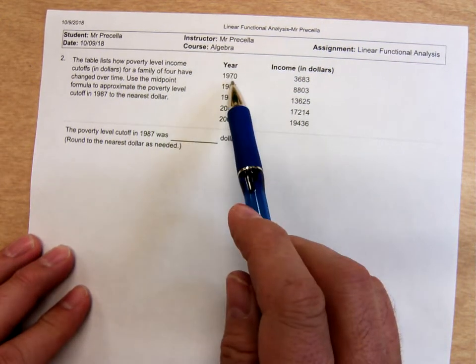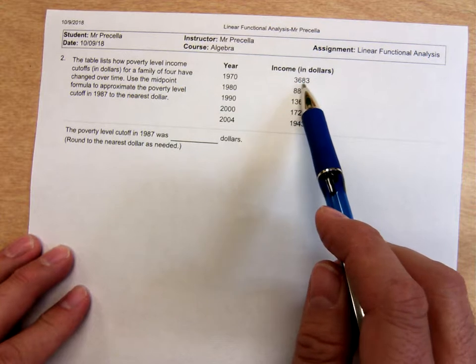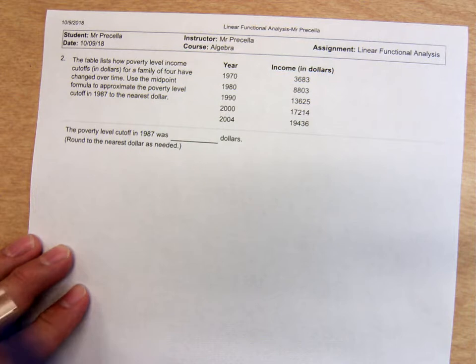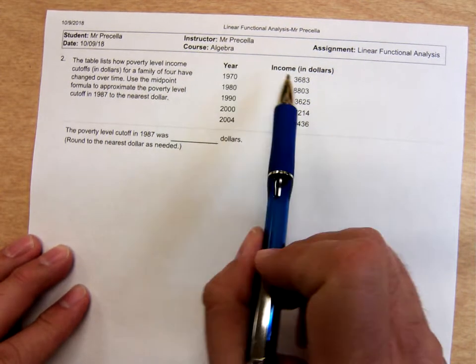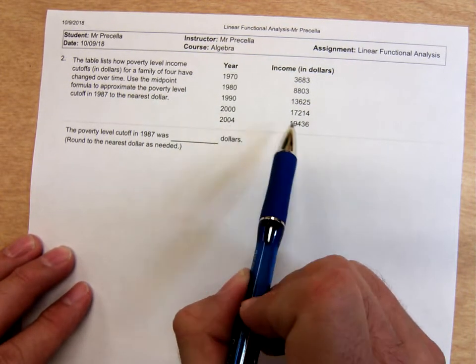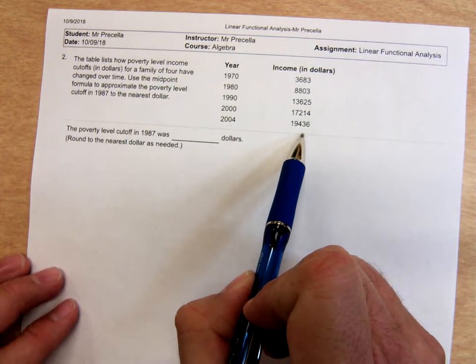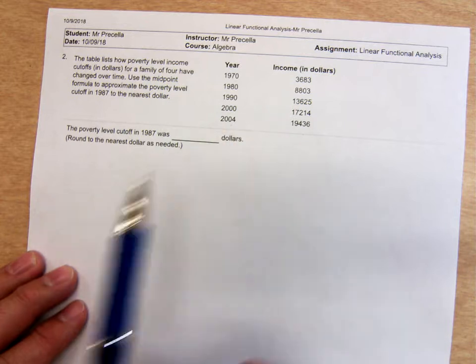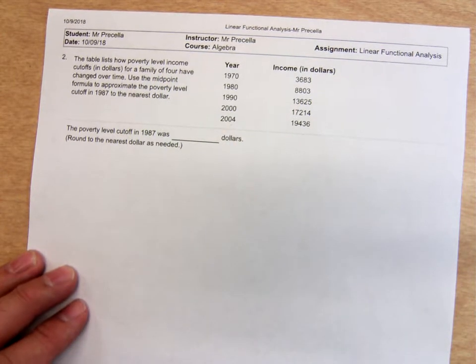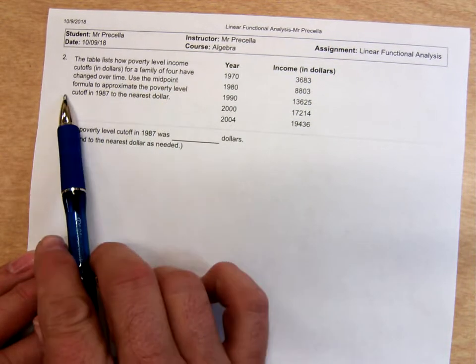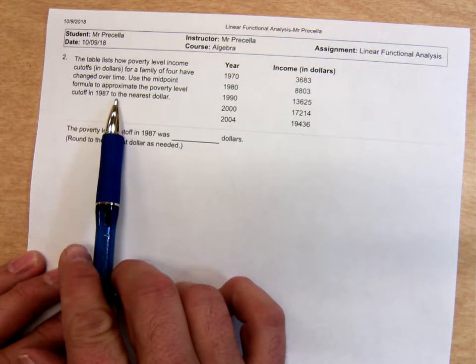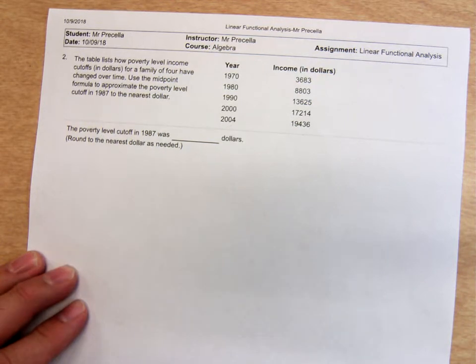In the year 1970, the poverty level was $3,683, while in 2004, it was up to $19,436. Anyone making below that in a family of 4 is definitely living in poverty. So use the midpoint formula to approximate the poverty level in 1987 to the nearest dollar.